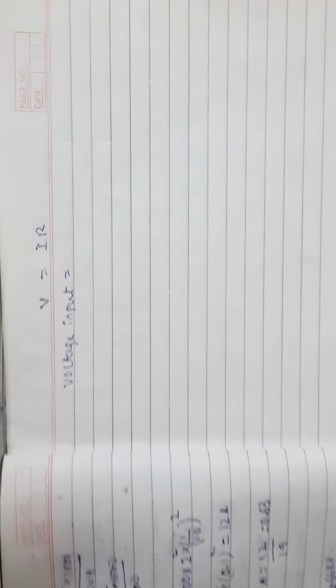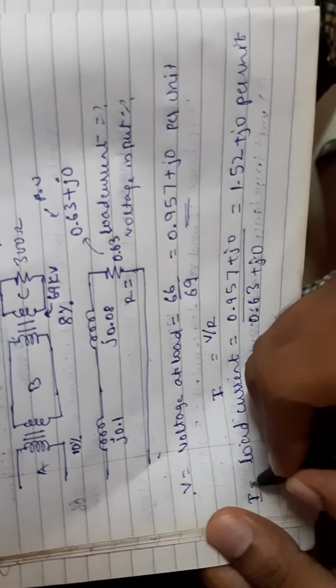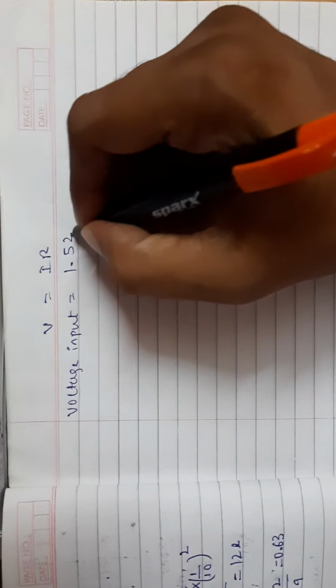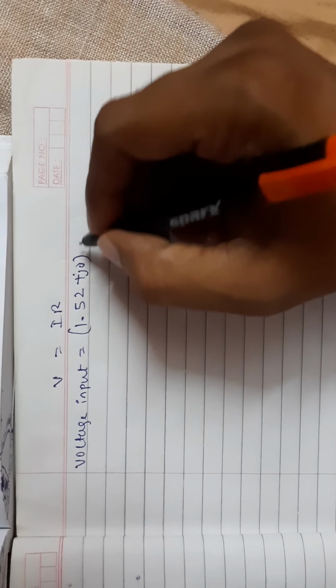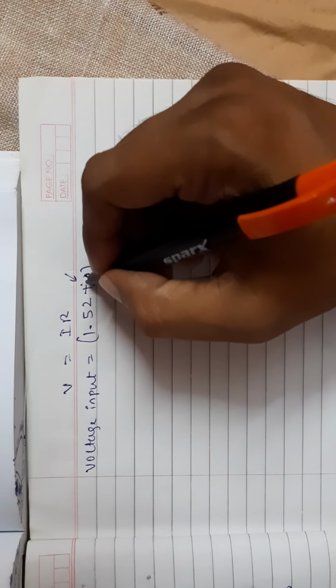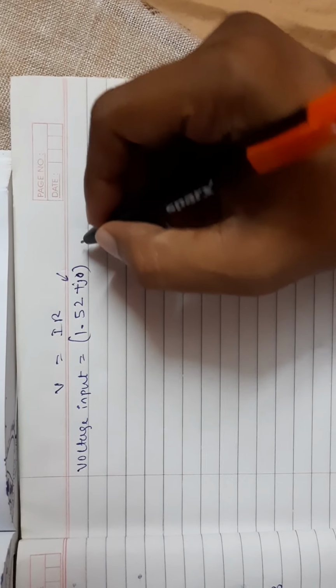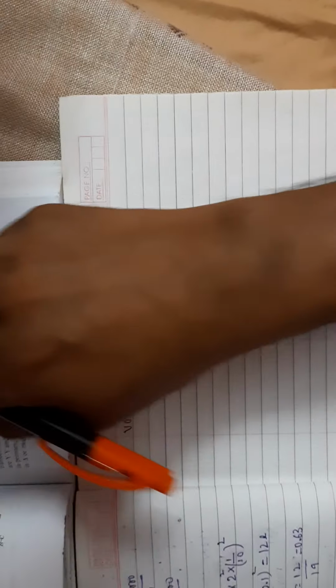We already got I, which is 1.52 plus J0. J0 means its value is 0 only. Again, we have to consider this value also.